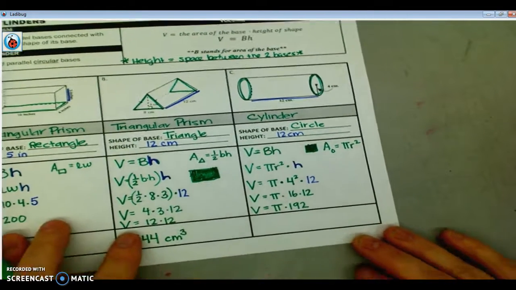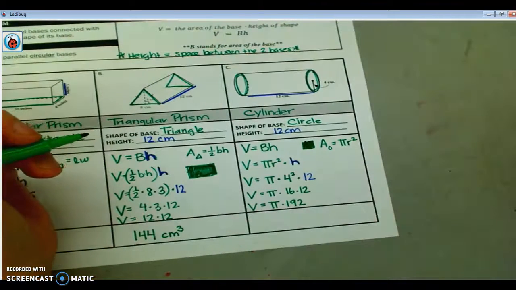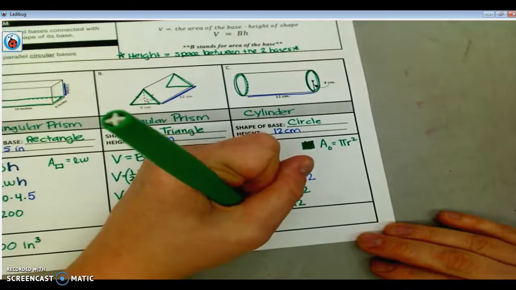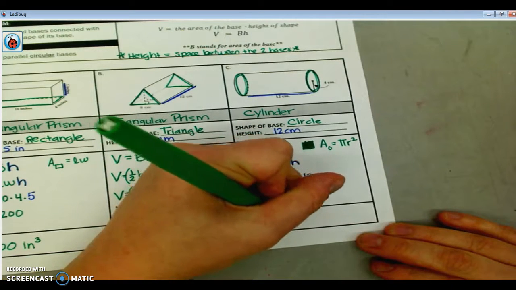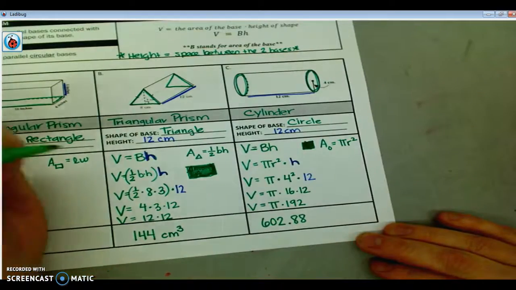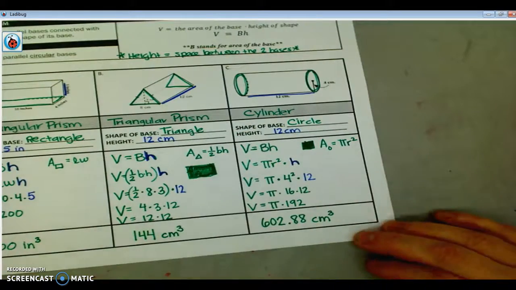So now I'm at my final step. I've got 192 times pi. So I will use 3.14 for pi and use my calculator. And I get 602.88. And my units are, again, centimeters, and that's cubed.